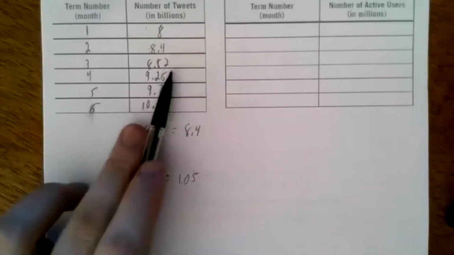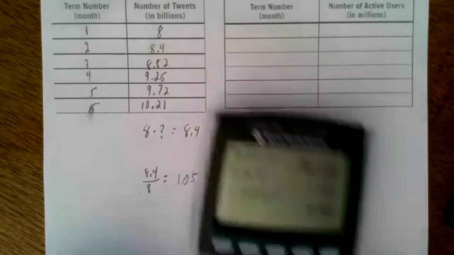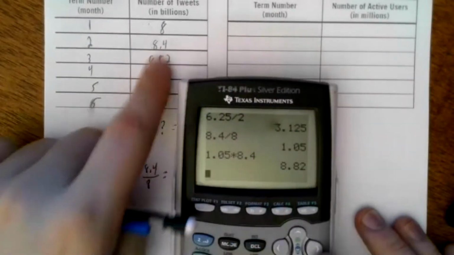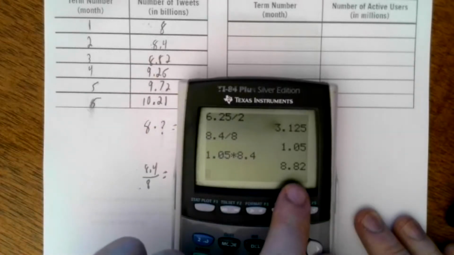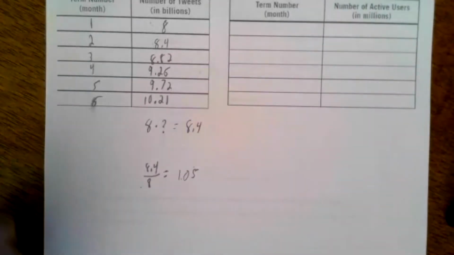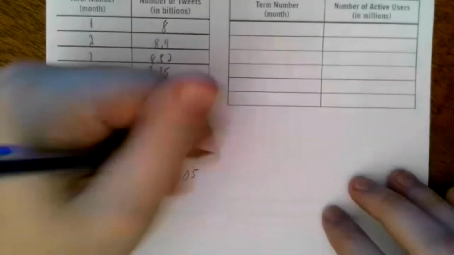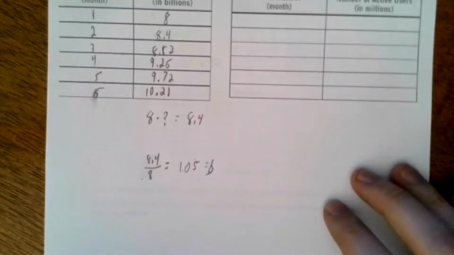So what if I do that multiplier, 1.05, and multiply 8.4 by 1.05? If we do that, we should get the next term in the sequence. So if I do 1.05 multiplied by 8.4, I'm getting 8.82, right? So we can keep doing that on and on. But what I see is this is what I'm changing by each time. The 1.05 is what I'm changing by each time. So I can say that that 1.05 is my B. That's just my multiplier, right? That's just what I'm changing by each time.